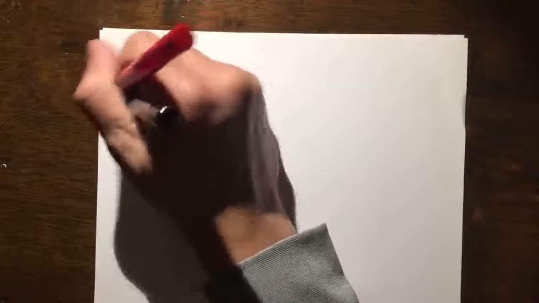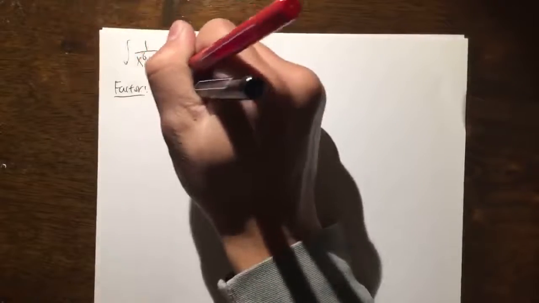First is part 1. We are going to factor x to the 6th power plus 1. This is actually factorable, okay?